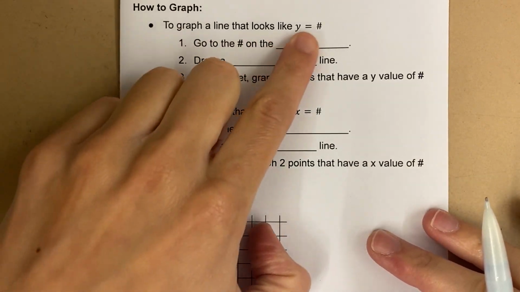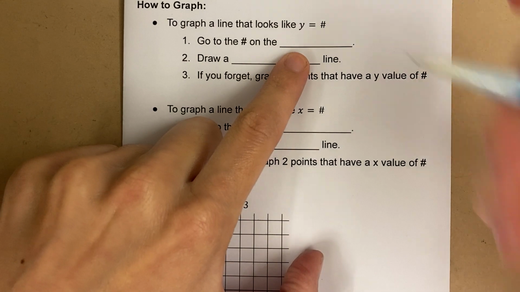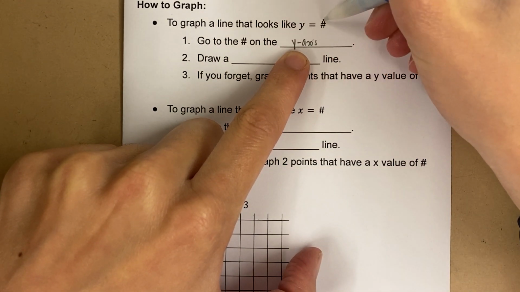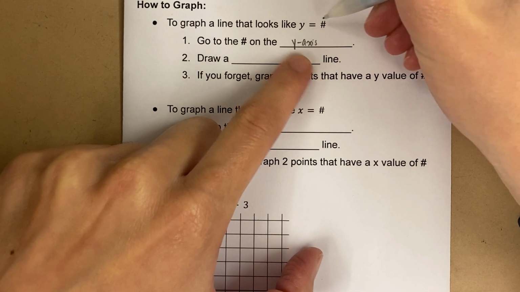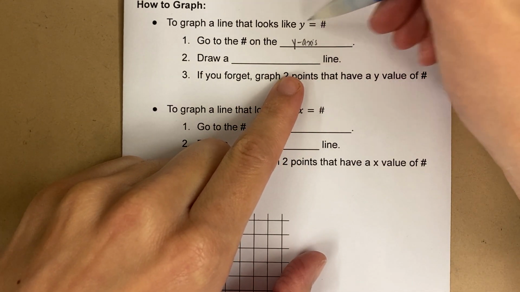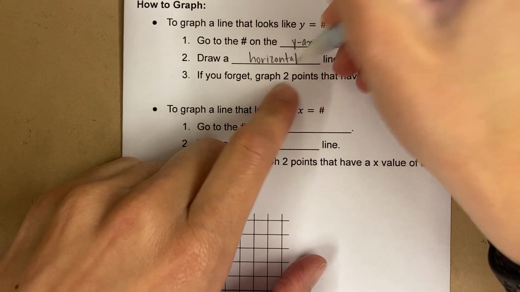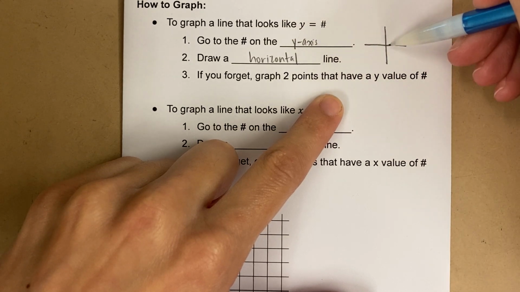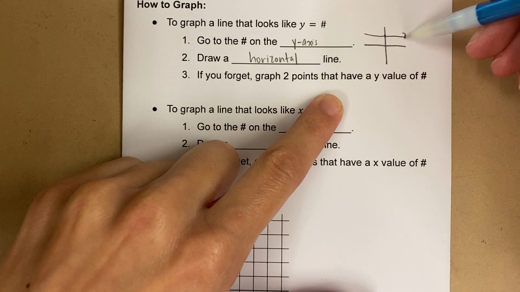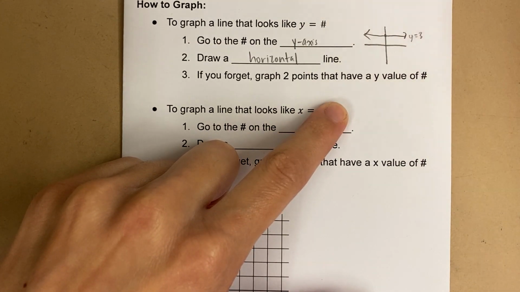If we're going to graph a line that looks like y equals a number, here's what we do. We go to that number on the y-axis because this is a y value. Let's say this is y equals 3. That's a y value of 3. But we know that y equals a number is a horizontal line. So if I'm going to graph the line y equals 3, I'm going to go to 3 on the y-axis. There it is. And then I'm going to draw my horizontal line. There you go. I just graphed the line y equals 3.